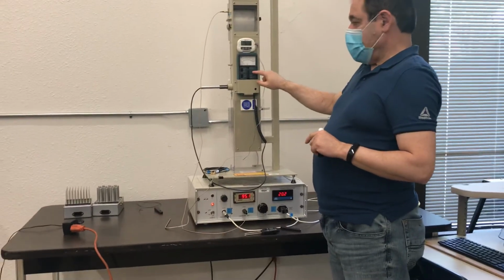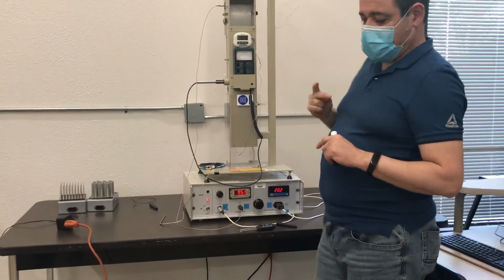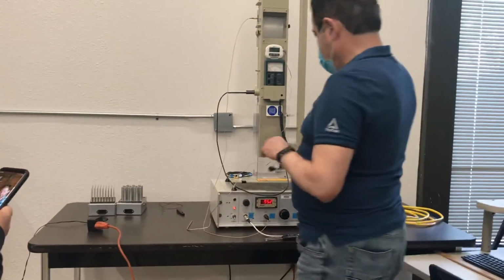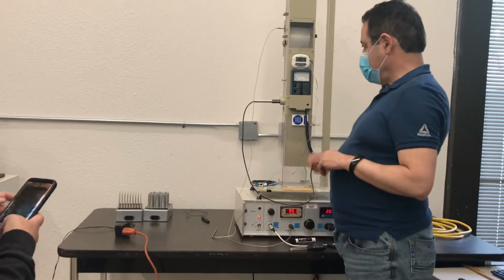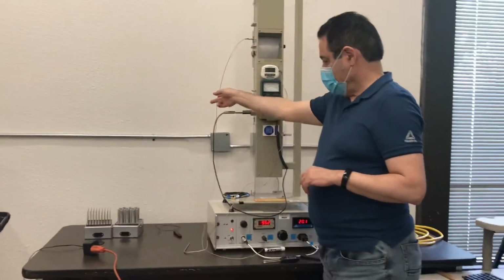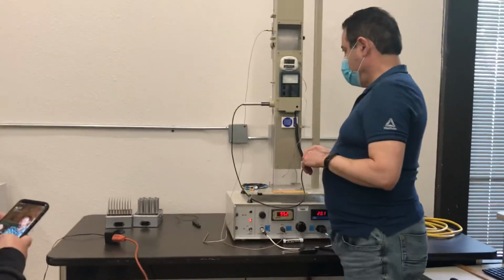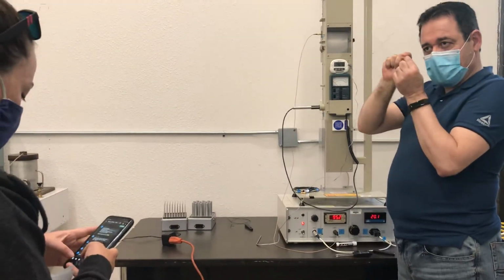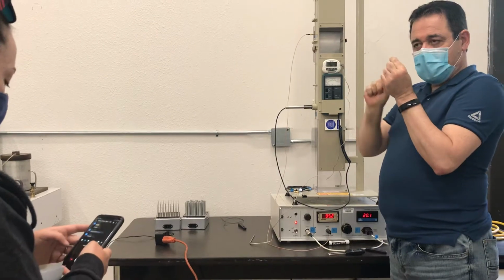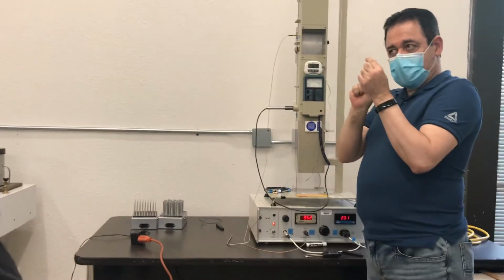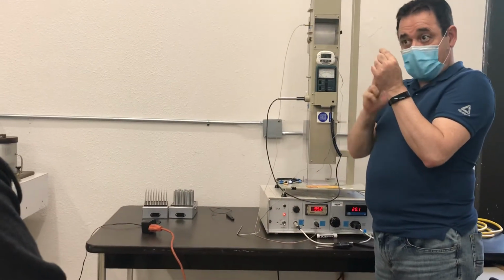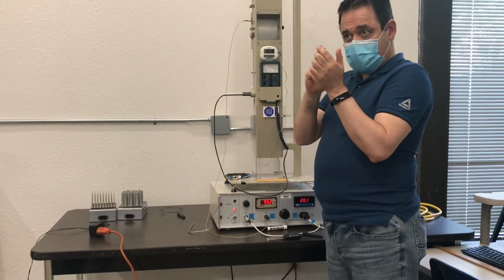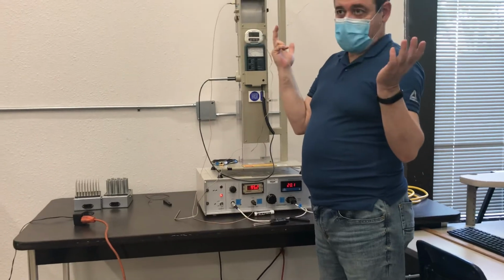This is called a hot wire anemometer, okay? It's a very interesting piece of equipment that is used a lot in fluid work. It's just a very thin wire that's been calibrated such that, depending on how fast the fluid is coming through and what the voltage change is, it tells you the fluid velocity.